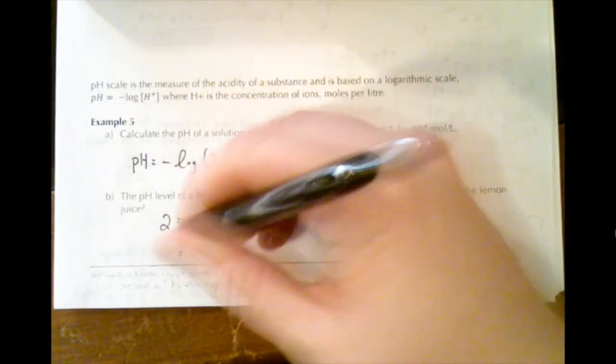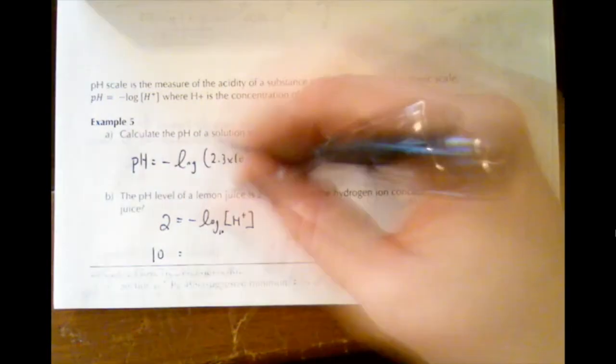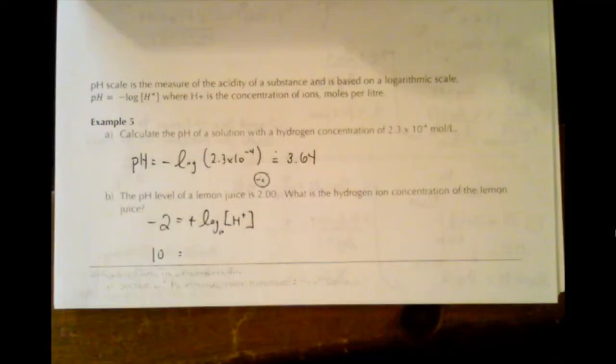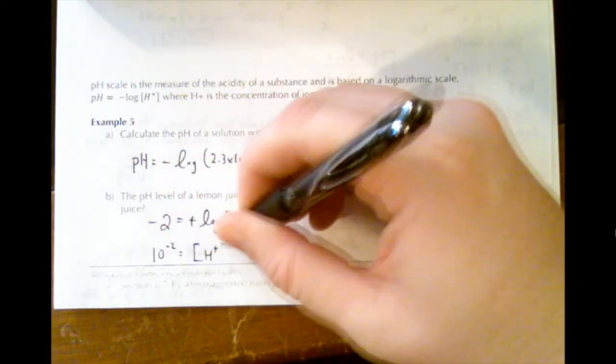This is the log base 10. So 10 to the exponent of, oh, interesting, we have a negative here. If we first divide both sides by negative, we would get negative 2. So to rewrite it, 10 to the exponent negative 2 is equal to the hydrogen ion concentration.